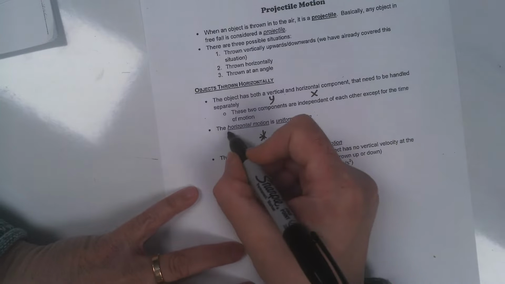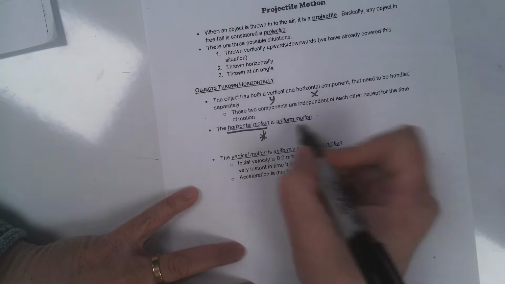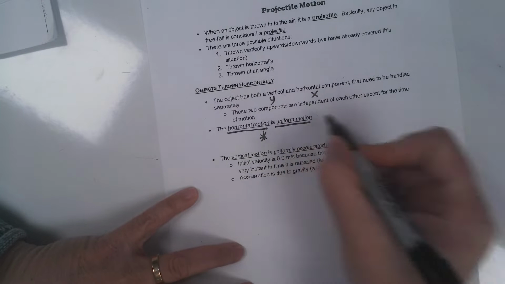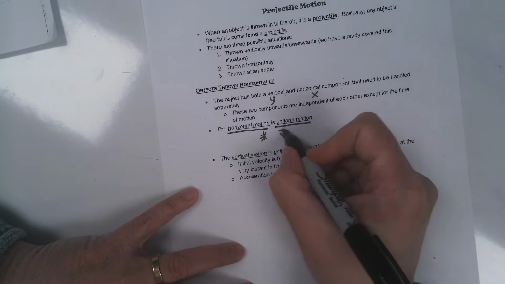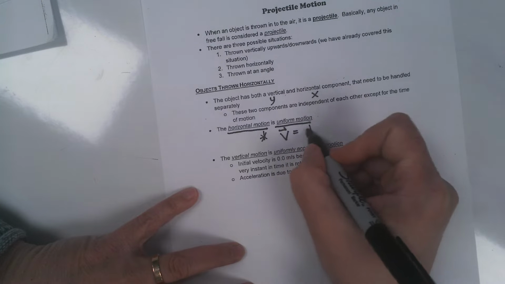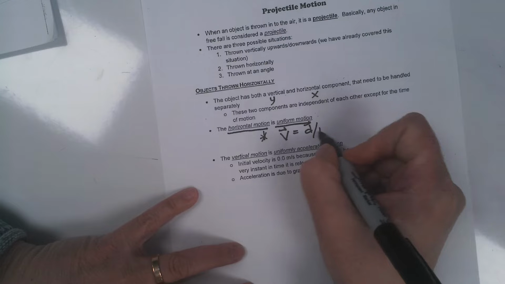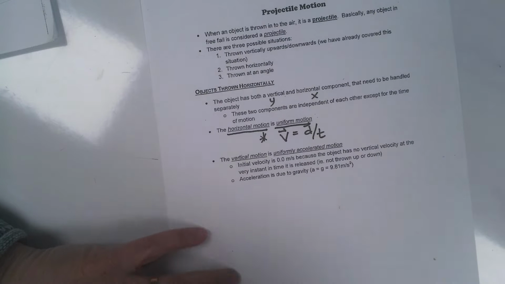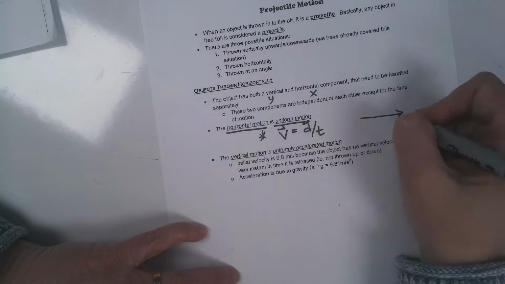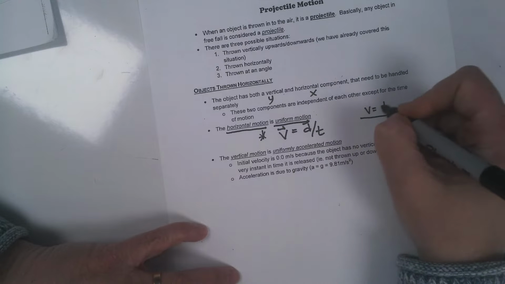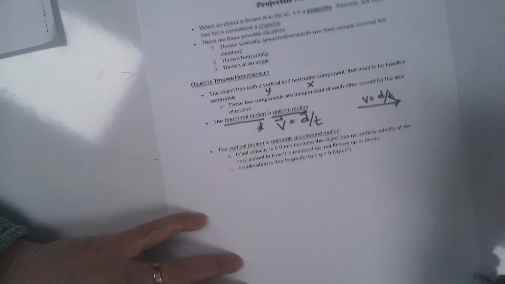In horizontal motion, we are looking at uniform motion. And when we look at uniform motion, velocity is equal to displacement over time. Okay, always in the horizontal, in this direction, velocity is equal to distance over time.